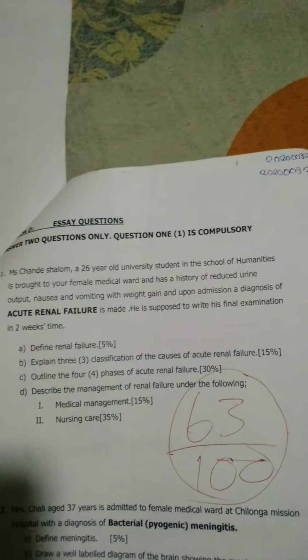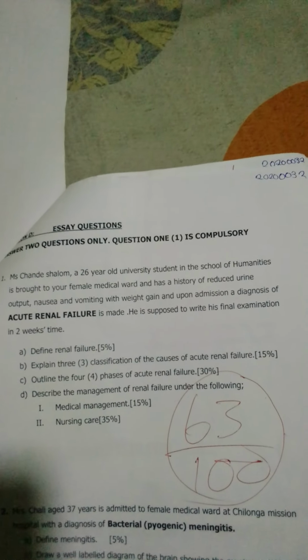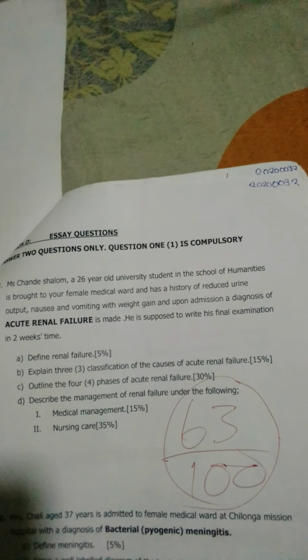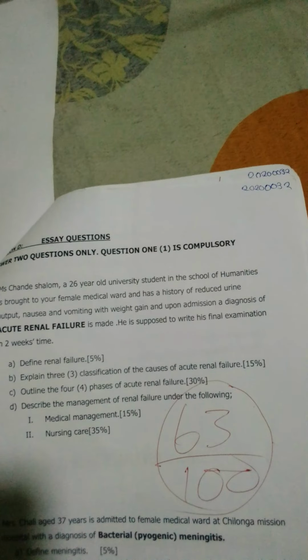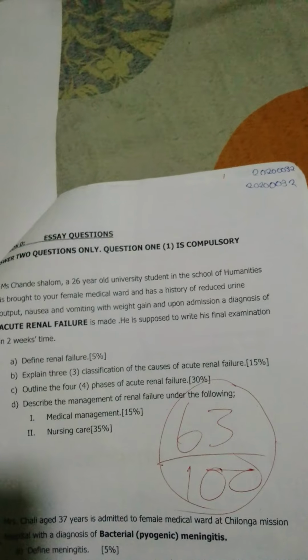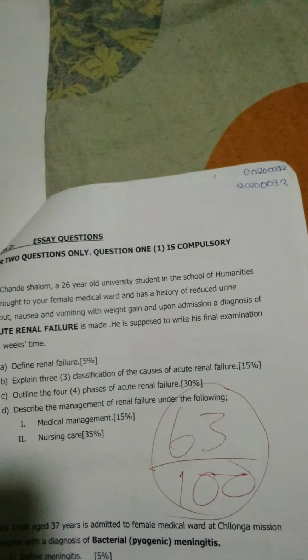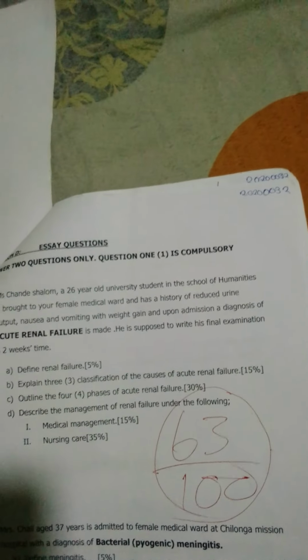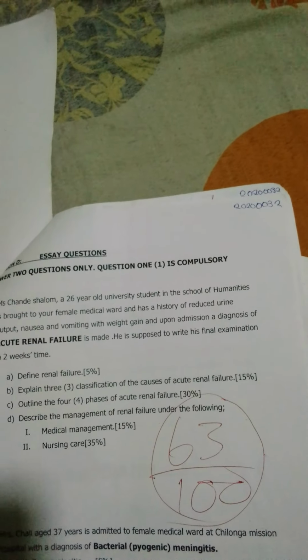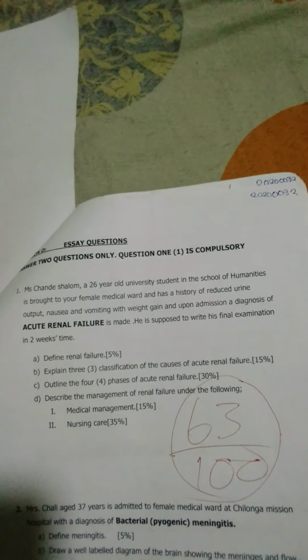The first question is saying define renal failure. The second one is saying explain 3 classification of the causes of acute renal failure. Then the third one is saying outline the 4 phases of acute renal failure. The last one is saying describe the management of renal failure under the following: medical management and the nursing care. So without wasting our time, let's start answering.